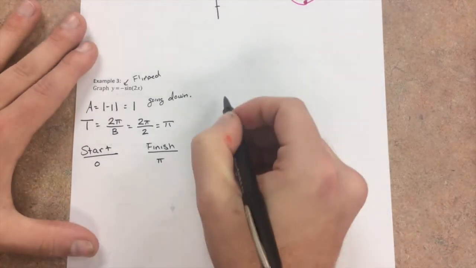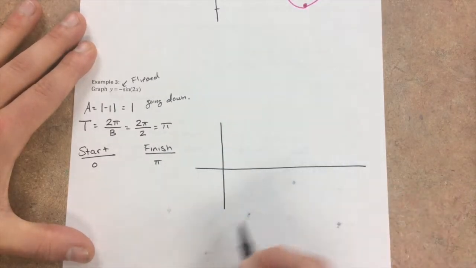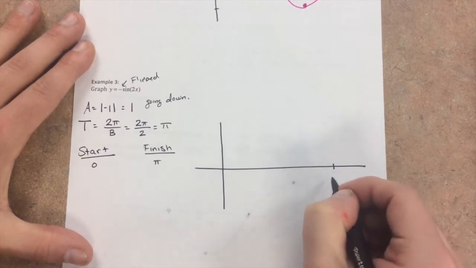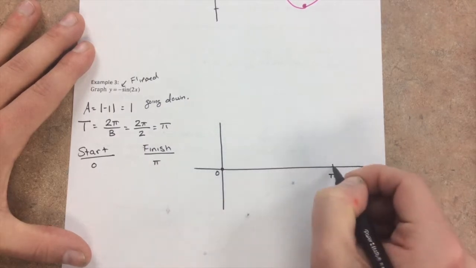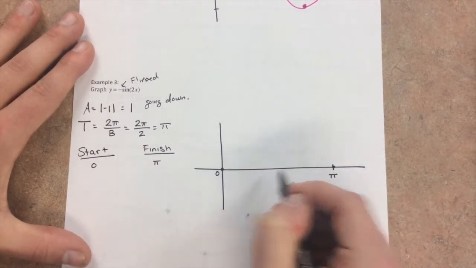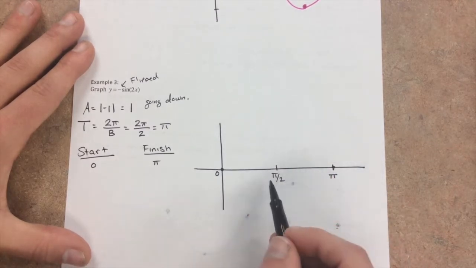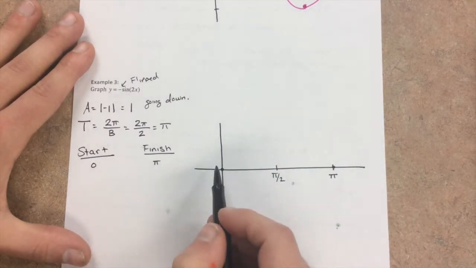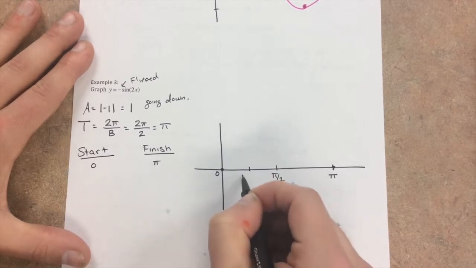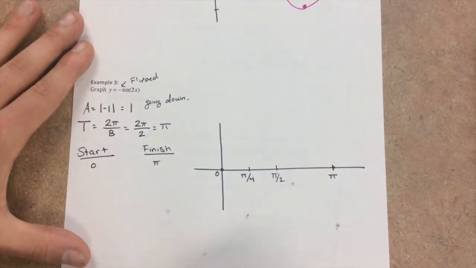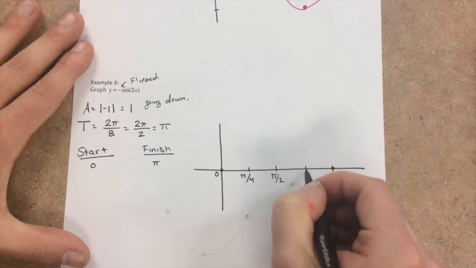Okay, so again, I'm going to draw in our graph here. And instead of going out to 2 pi, I'm going to go out to pi units. And here again we have 0. I'm going to cut pi in half, and we get pi over 2. So from here to here, we cut it in half. From 0 to pi over 2, we're going to cut that in half. If we cut that in half, we get pi over 4. And if we add these two together, well, 1/4 plus 1/2, we get 3 pi over 4.